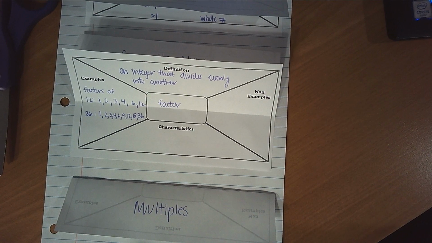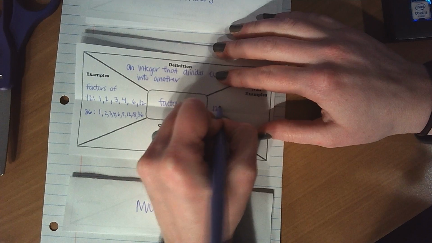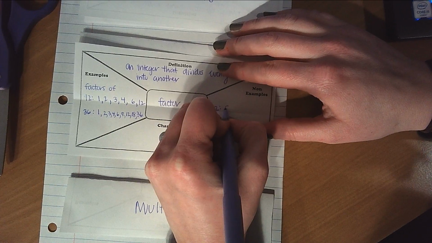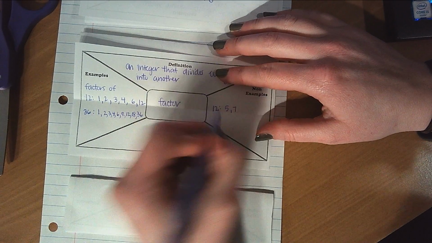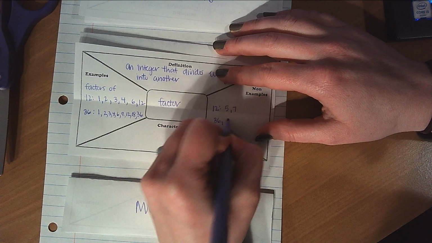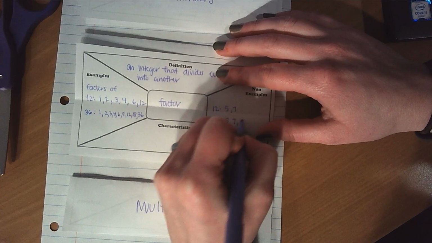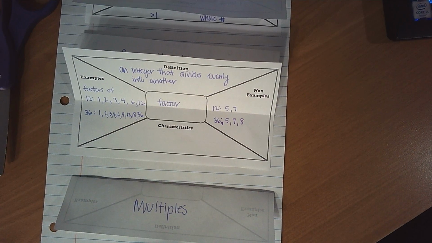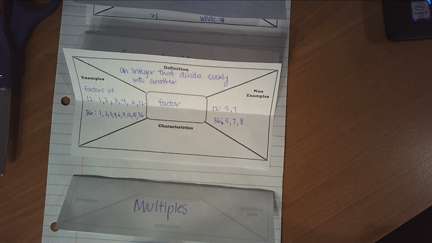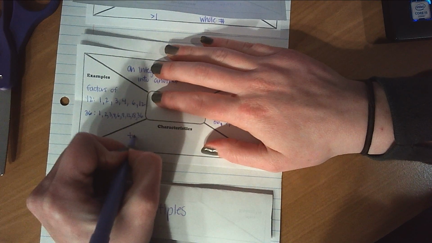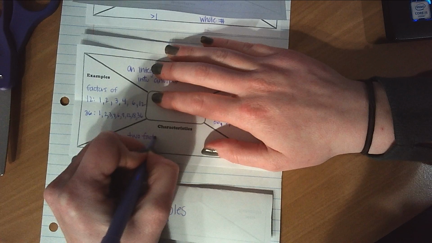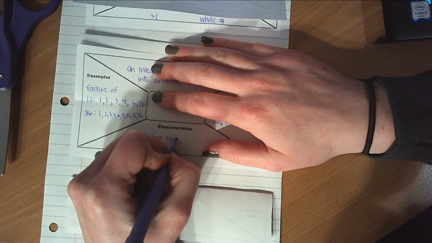So some non-examples, if we're talking about the factors of 12, would be 5 or 7. If we're talking about 36, some non-examples would be 5 or 7 or 8. Characteristics of factors: 2 factors equal a product.